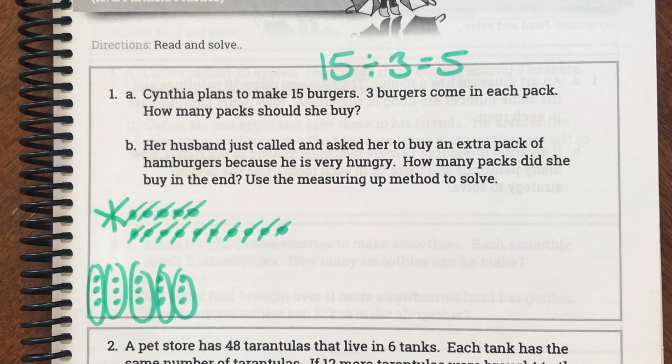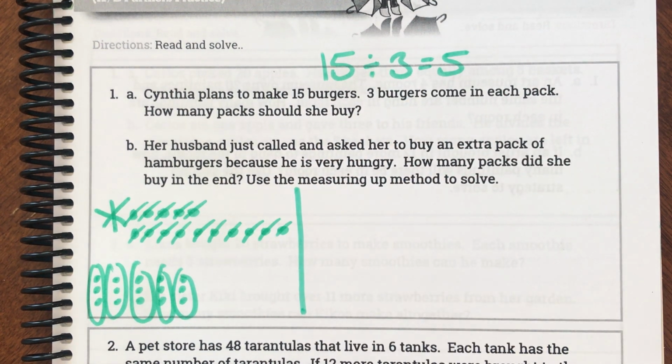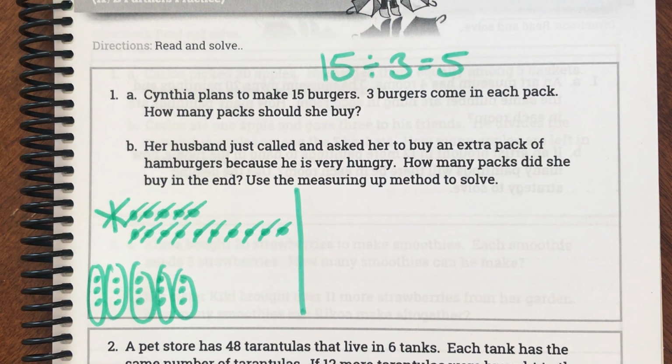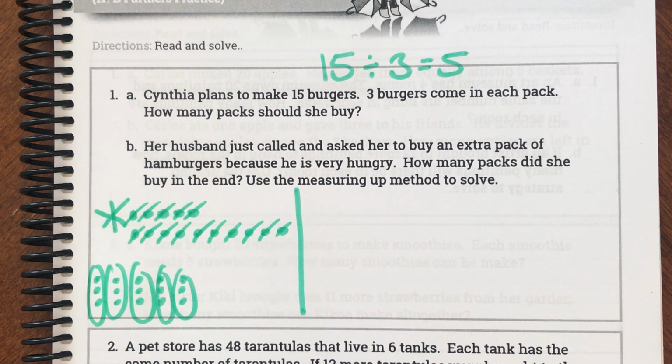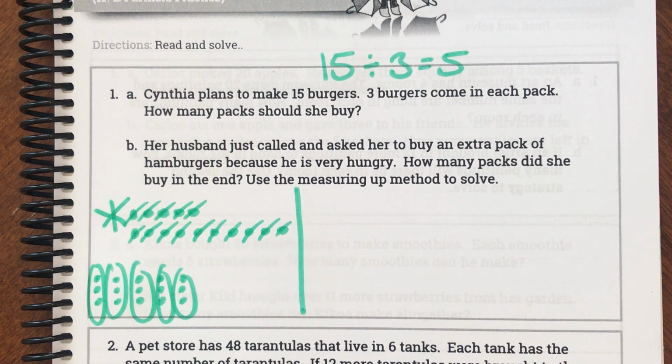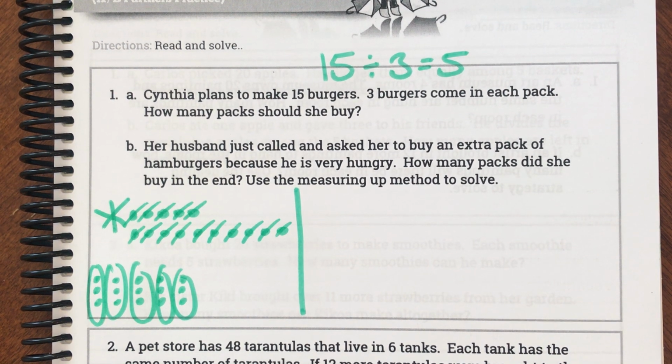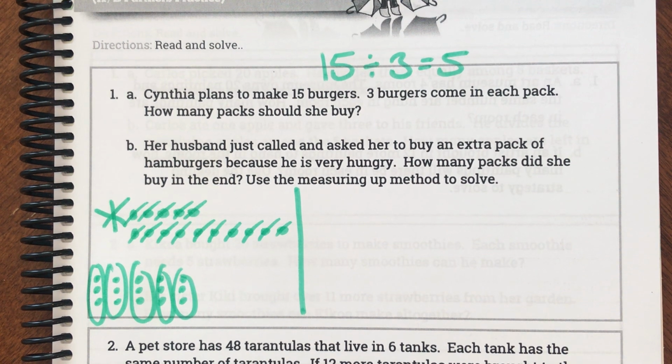Okay, let's look at the next problem. It says her husband just called and asked her to buy an extra pack of hamburgers because he is very hungry. Okay, he is very hungry. How many packs did he buy in the end?